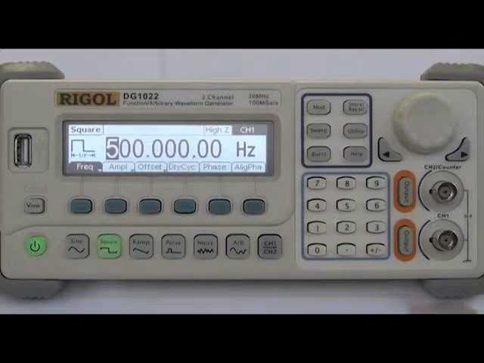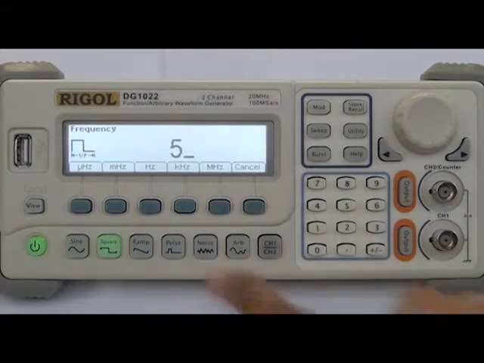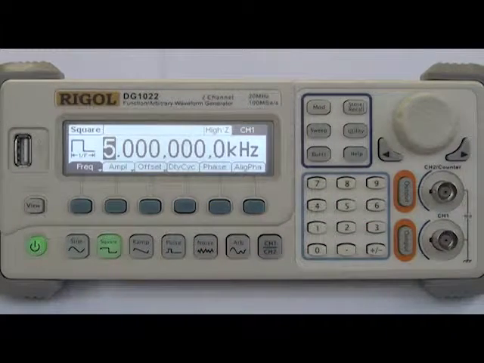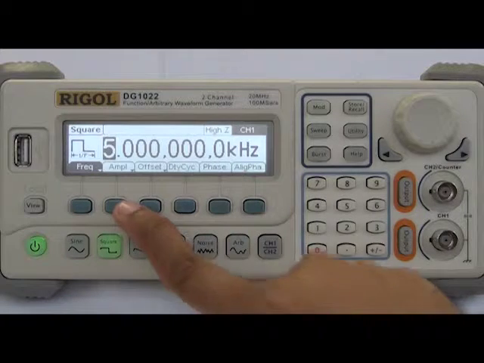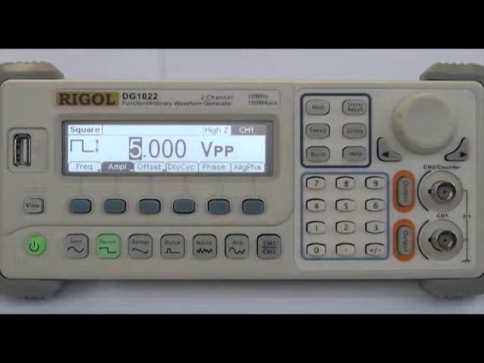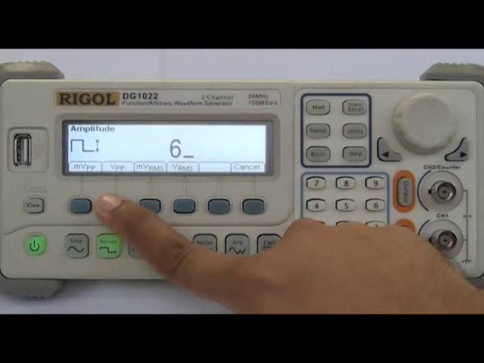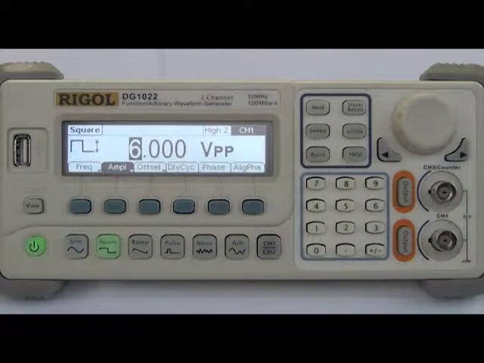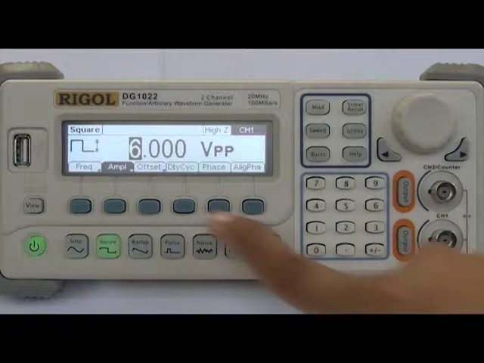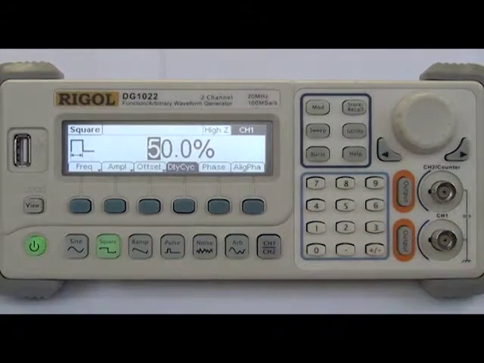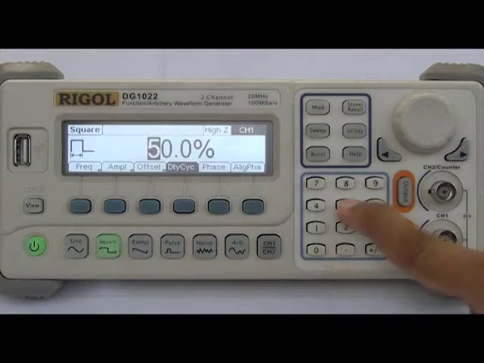Now set the frequency to 5 kHz. Press the function key below the amplitude button and set the amplitude to 6 volts peak to peak. Press the function key below the duty cycle tab and set the duty cycle to 50%.